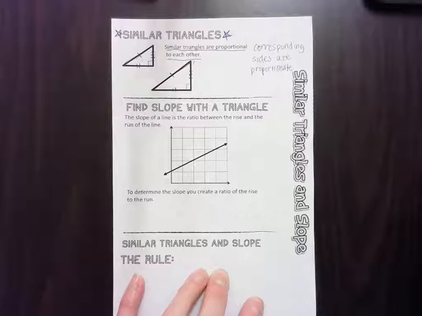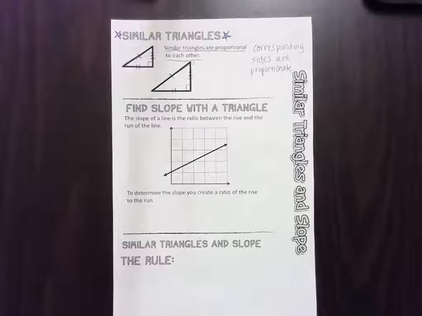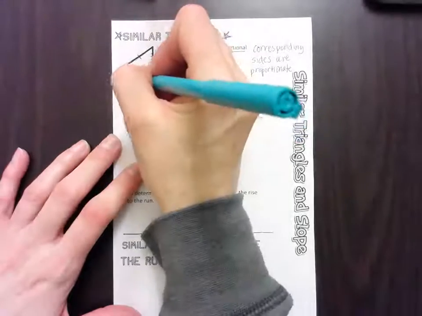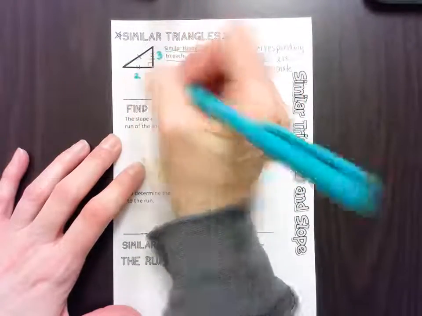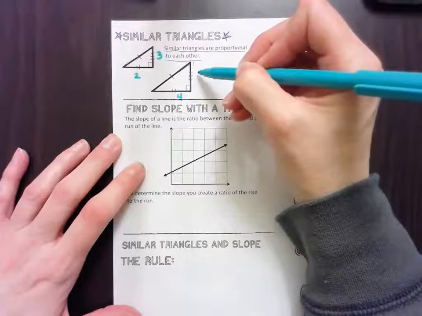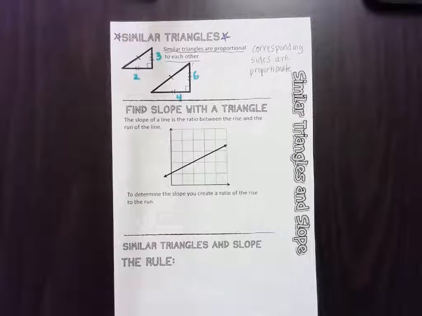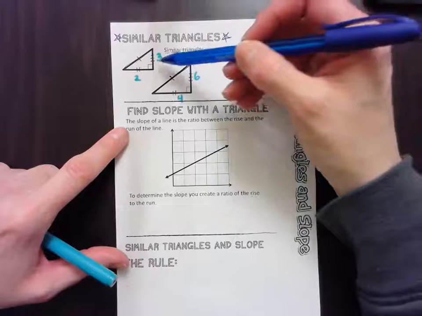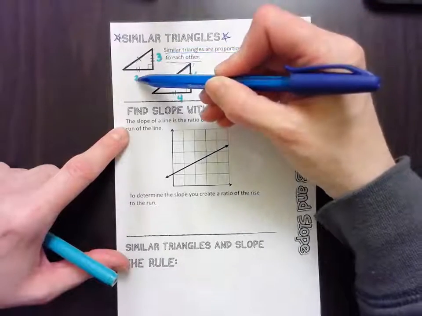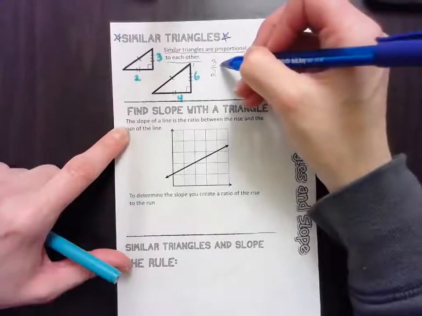So if I were to give these triangles side lengths, for example, this side length was 2, and this side length was 3, and this side length was 4, and this side length was 6. I could take the corresponding sides, put them into a ratio, and they would end up equaling each other. For example, if I took the longer side and the shorter side and made a ratio, I would get 3/2.